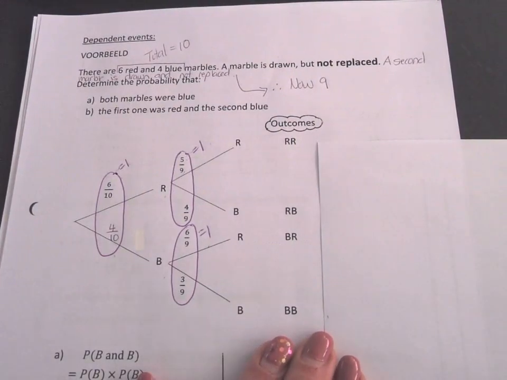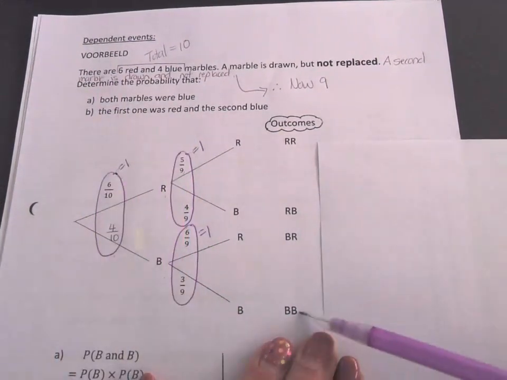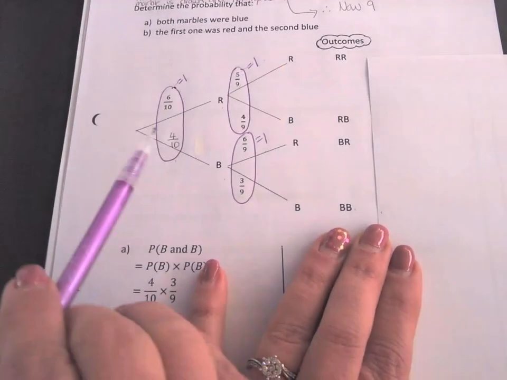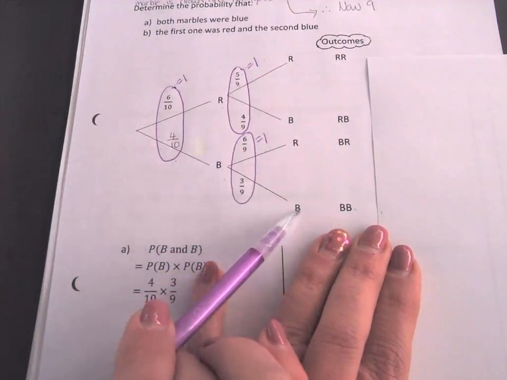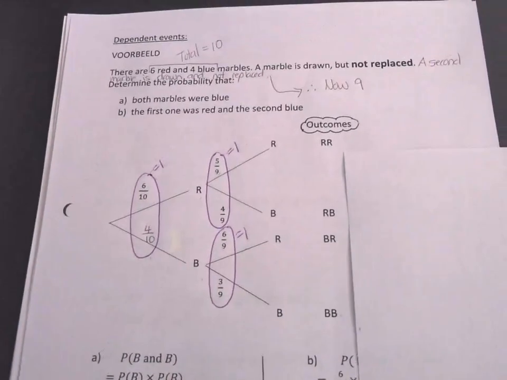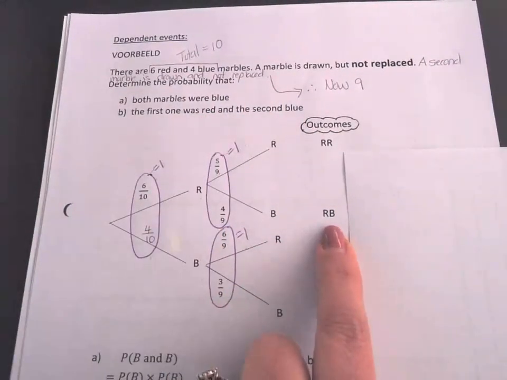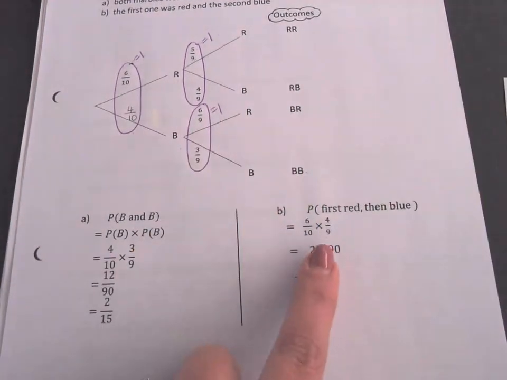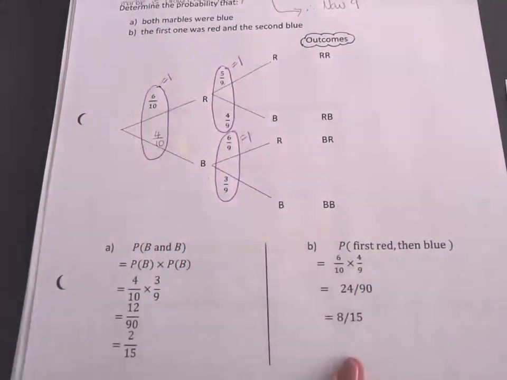Now we want to get the probability when both marbles were blue. So we are looking for a blue. So you look at the branches. It's 4 over 10 times 3 over 9 for a blue. Always simplify your final answer. The second question, first one was red, second one was blue. So only the red blue. So it's 6 over 10, 4 over 9. Multiply. Are there any questions?